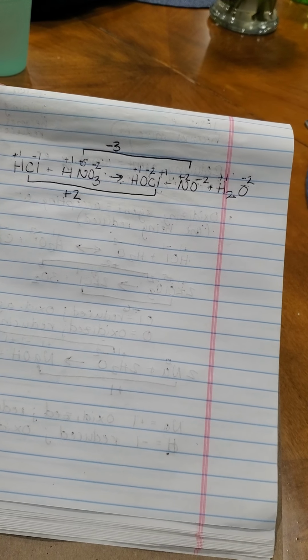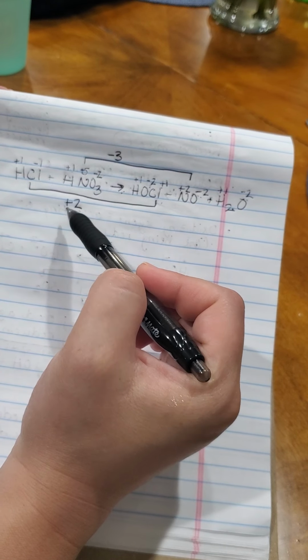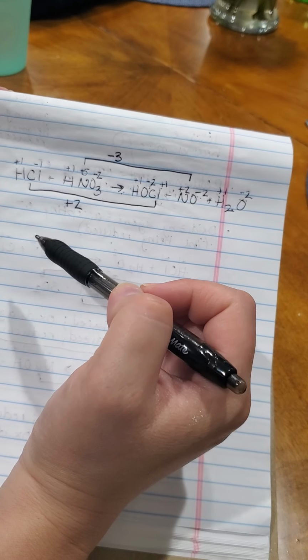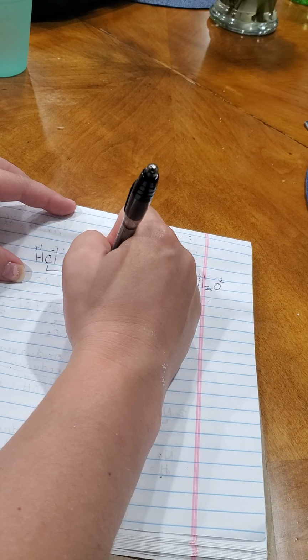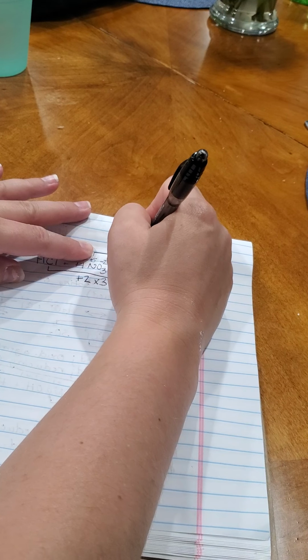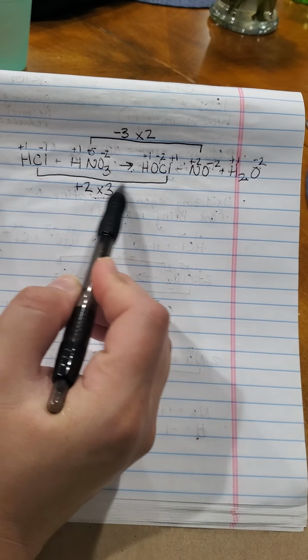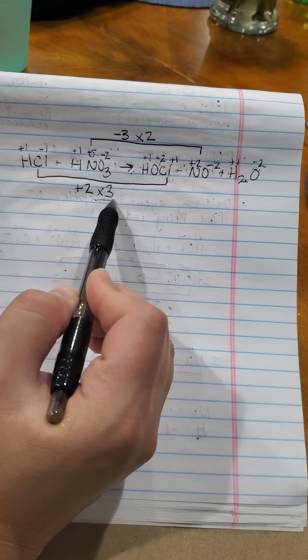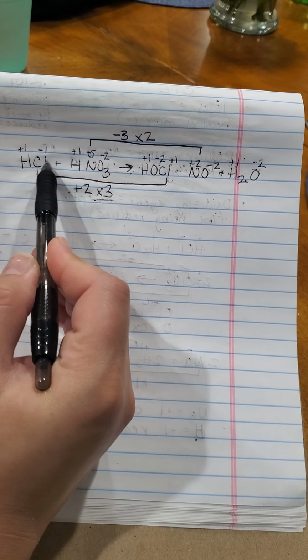Now, once we assign the change in the oxidation number, we're going to multiply them by each other so they're equal. So how can we have 2 and 3 be equal to one another? You can make them both 6. So this one I'm going to multiply by 3, and the 3 I'm going to multiply by 2. Just like that. Now, whatever I multiplied by, where these brackets are attached, that number that you multiplied by must go out front. Don't just put it with the chlorine.